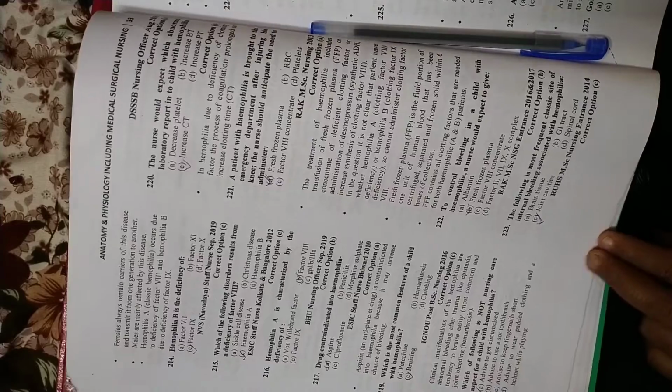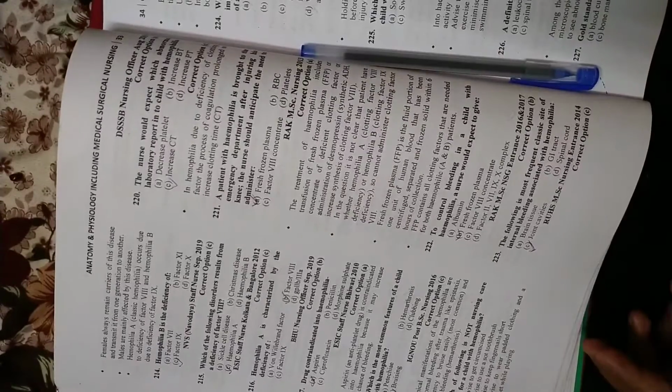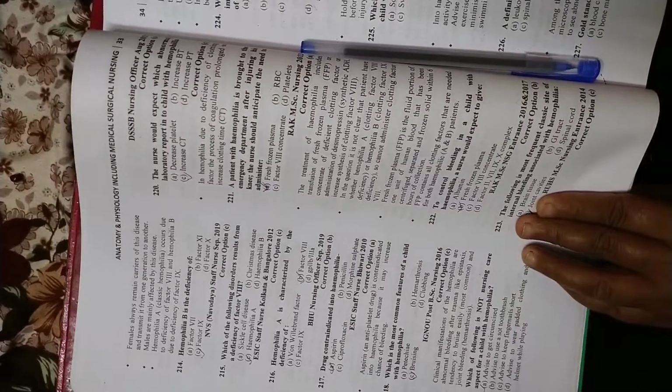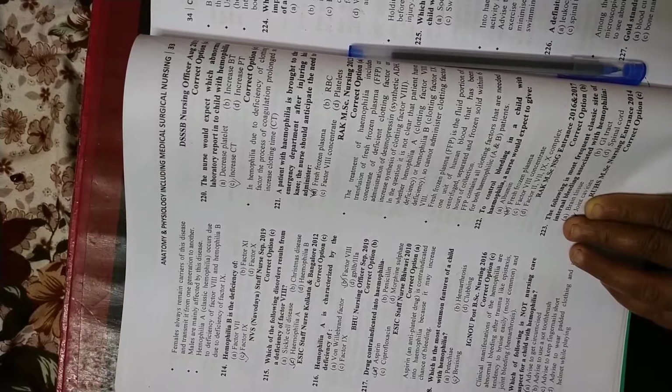So we got this, and some kinds of questions can also come, like it will ask which of the following instructions is most important when teaching home management of a child with hemophilia? The correct answer is the toothbrush should be held under warm water before use. Holding the toothbrush under warm water before use makes the brush soft to avoid gum injury.